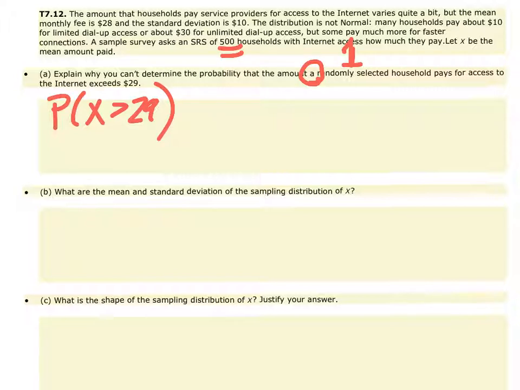Letter B. What are the mean and standard deviation of the sampling distribution? So again, we're talking about the SRS of 500.